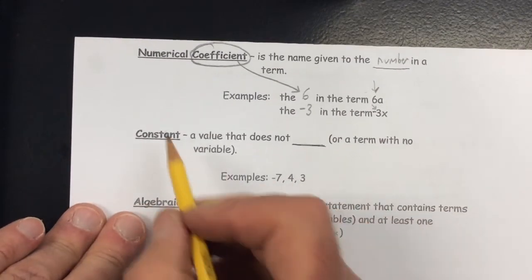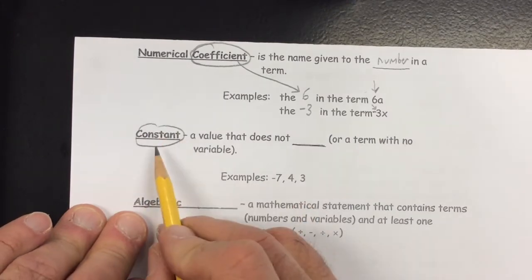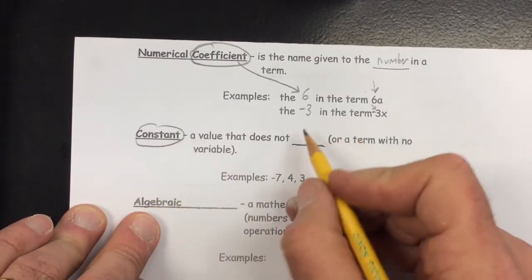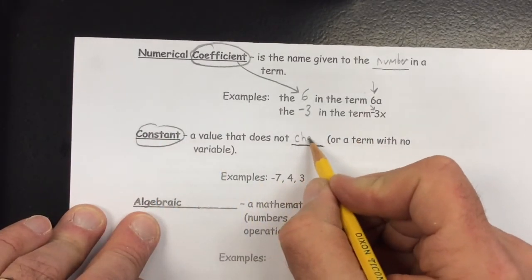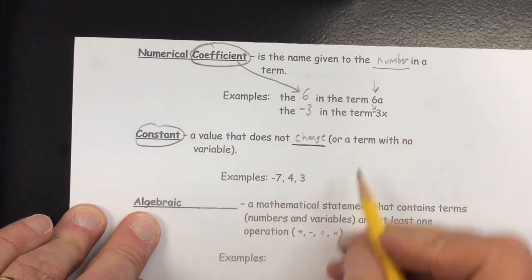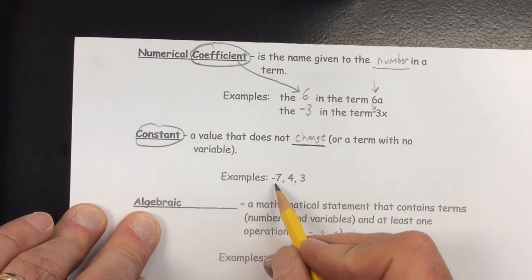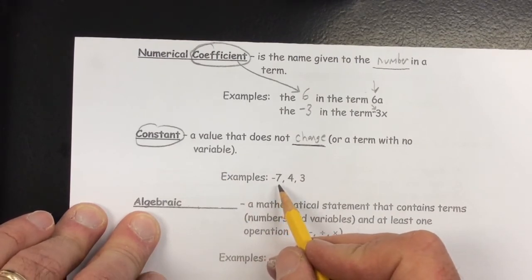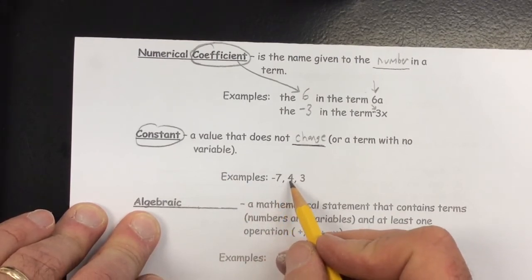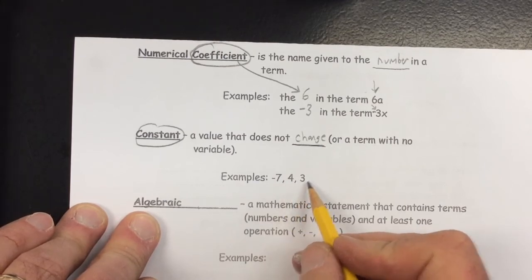Then we move on to what we call the constant. The constant is a value that does not change. In other words, it's a term with no variable. For example, negative 7 without a variable is a constant. 4 would be a constant. 3 would be a constant.